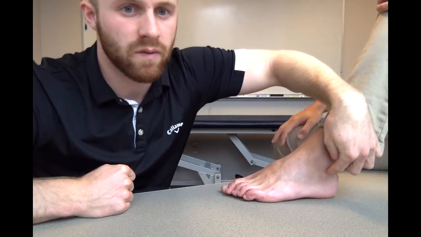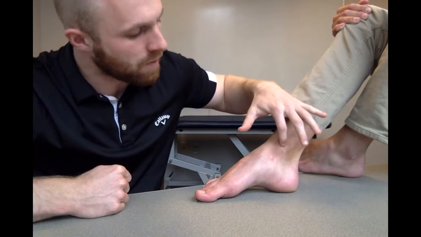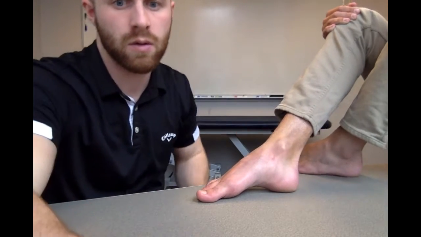6 centimeters of the lateral malleolus, or medial malleolar tenderness, and inability to bear weight for 4 steps.